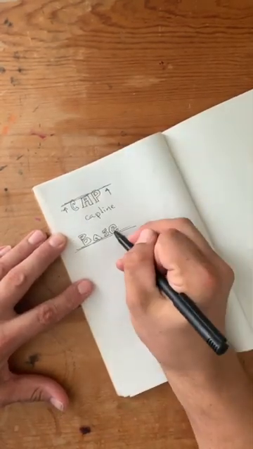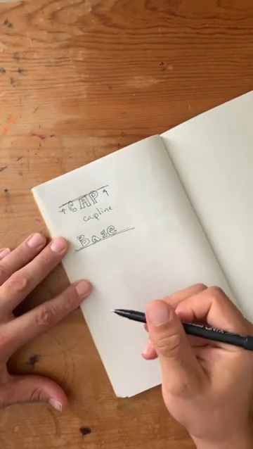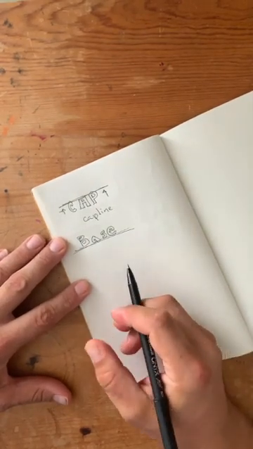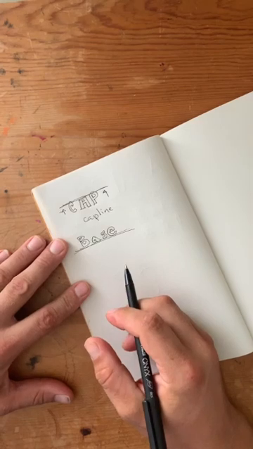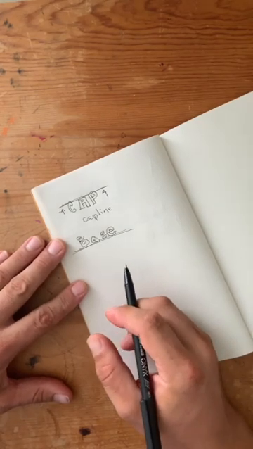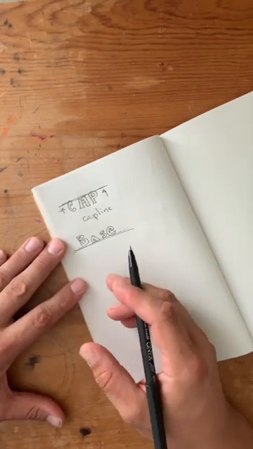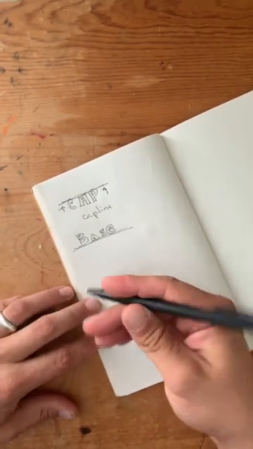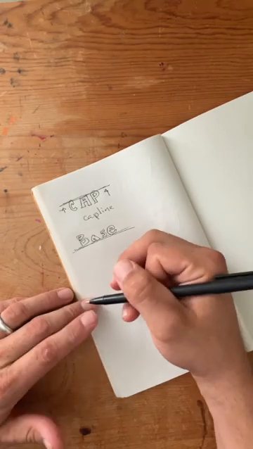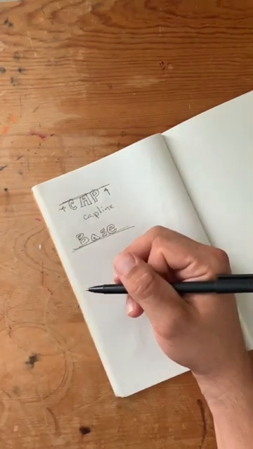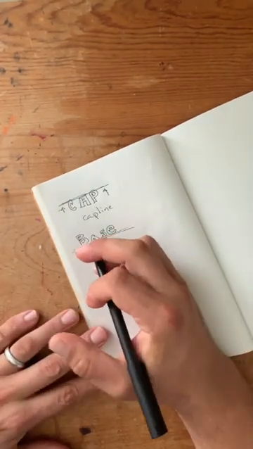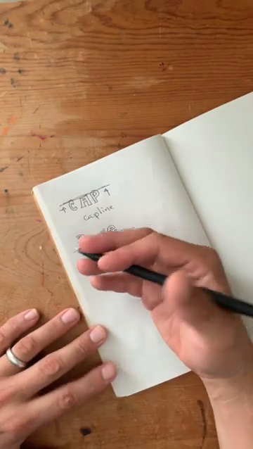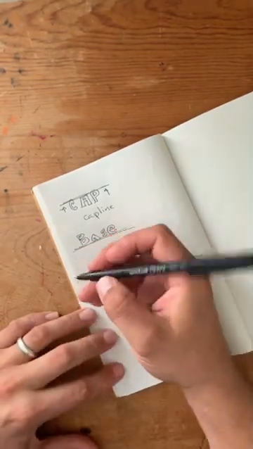Okay, so now as you're doing hand lettering, you really want to start thinking about your letters more as shapes than as letters. They are just symbols, right? So, the A is a symbol for that sound within our alphabet versus being a thing per se.